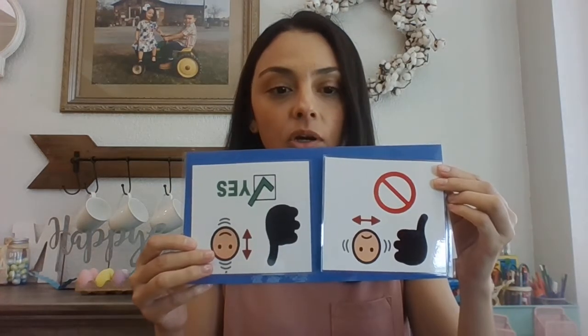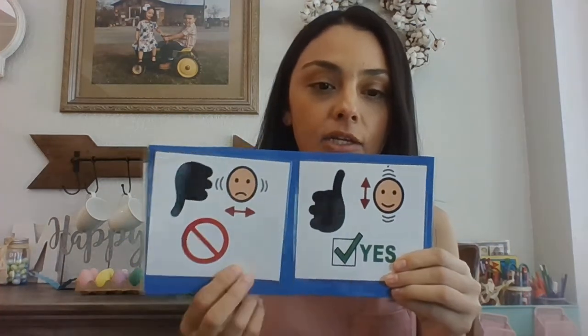I am here to talk to you about these visuals. These are the visuals that you're going to find on this cardstock here. Oops, this one's upside down. So, yes and no, and in the back it has your student's picture. This is my fabulous picture here. So your student's picture here and a blank.